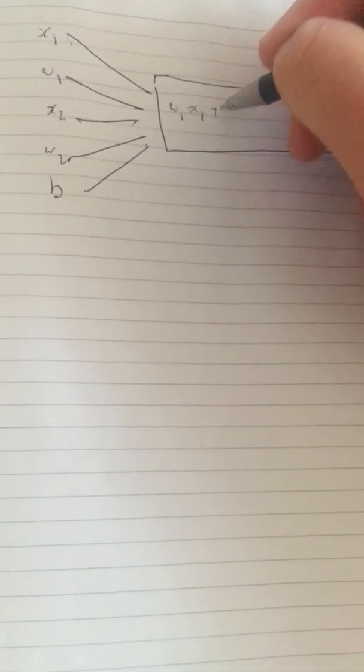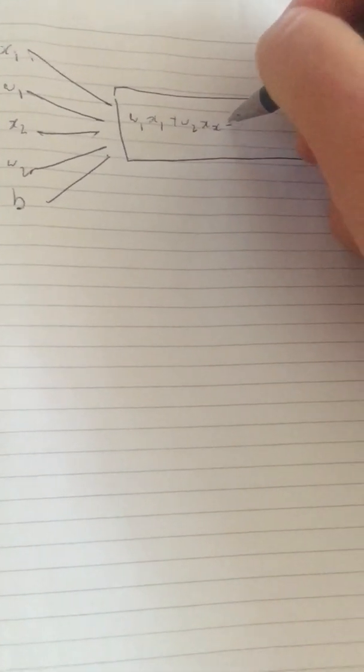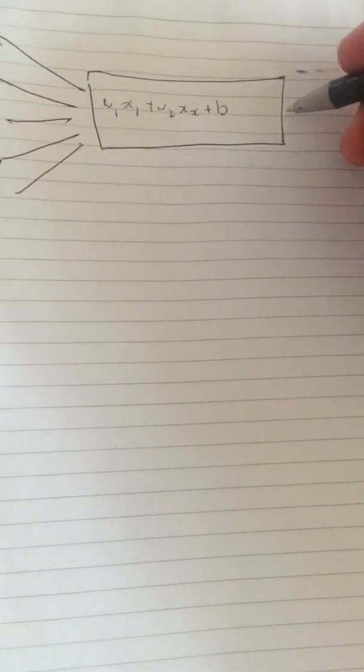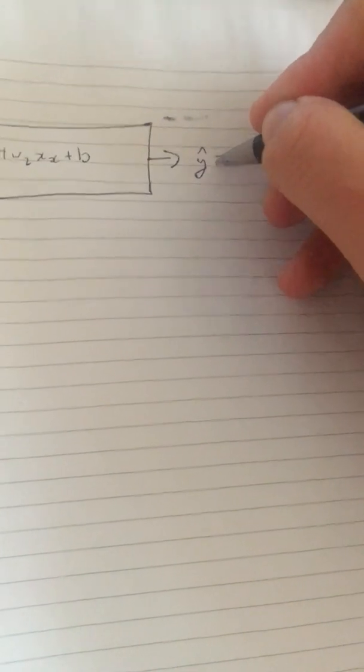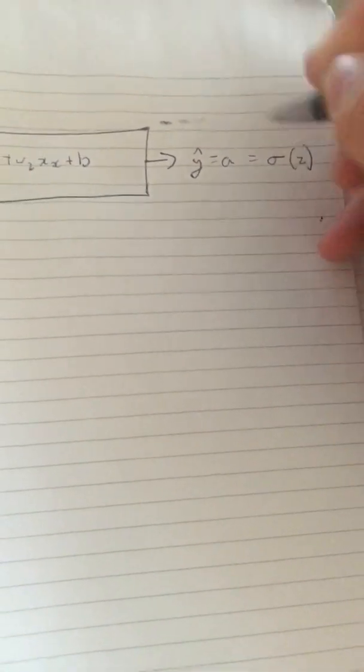This all gets passed in, so we find a z value. So now the z value would be w1 x1 add w2 x2 add b. This will represent the z value. Now from this, we then find an a value representing the z value once it's undergone the activation function. So you can represent it as y hat or as a, which equals sigmoid for this one, because I'm using the sigmoid function. So that's sigmoid of z.